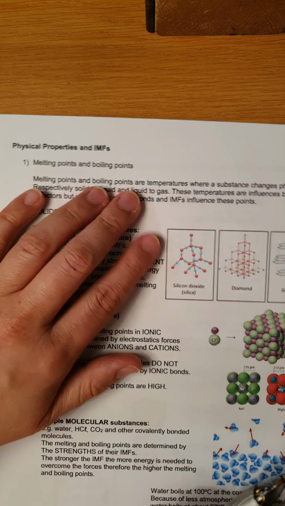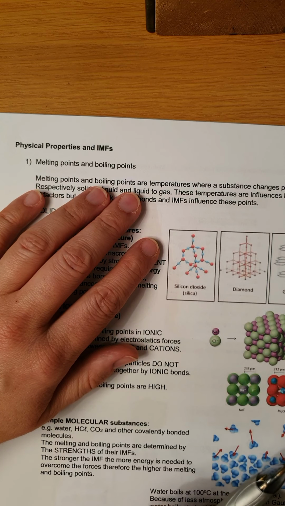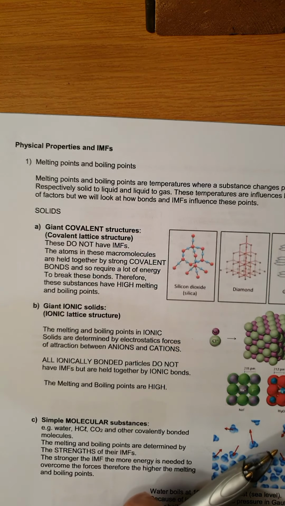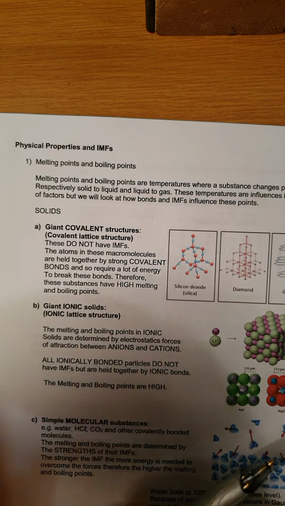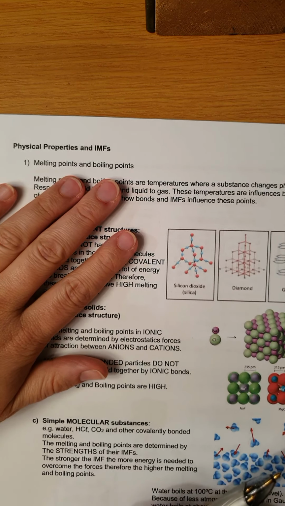Now, girls, there are other things in your textbook that you will see that it influences. We don't do that. I think they've taken it from a government book. You can even see the SAGS document. We are only looking at melting points and boiling points.